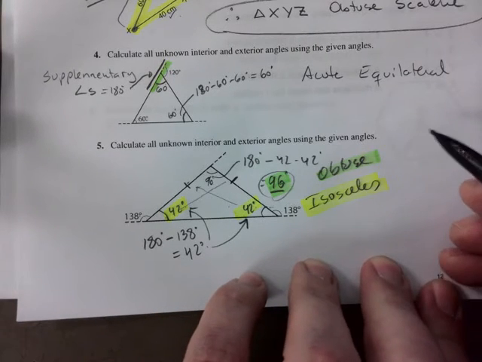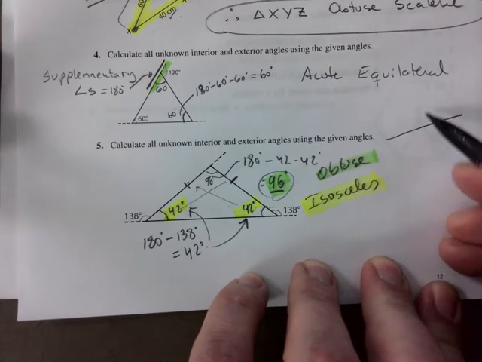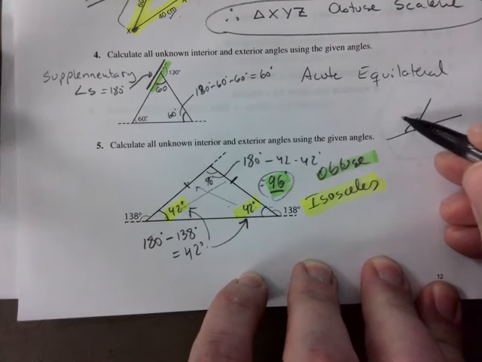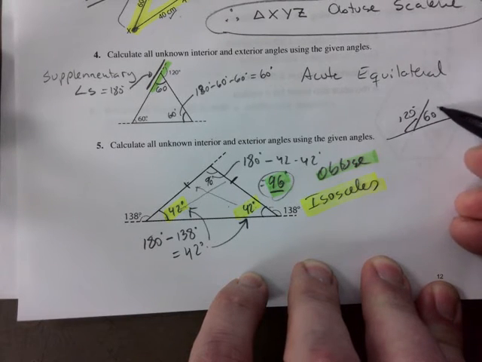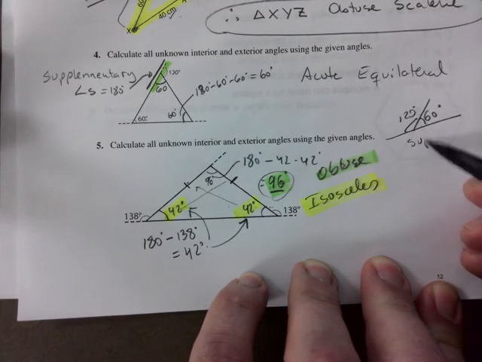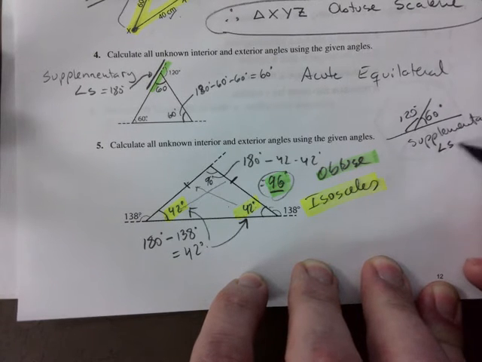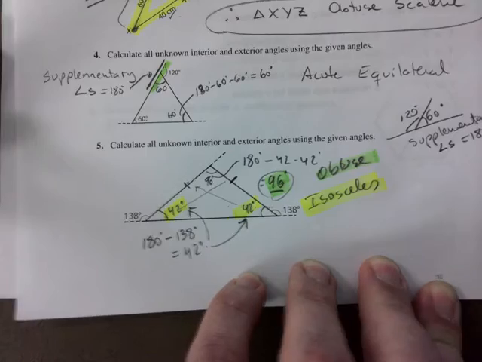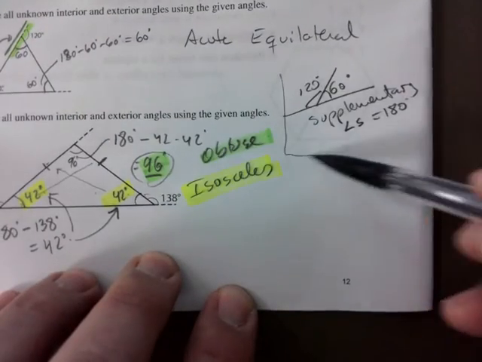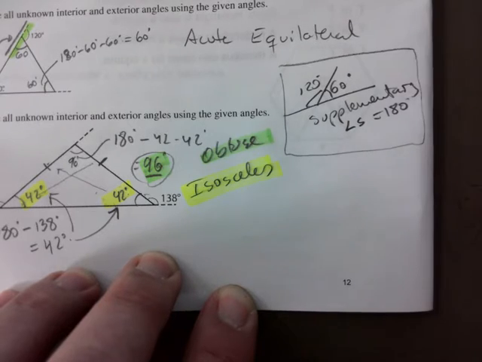Maybe have this on your study sheet. This one, right? If this is 120, then this is 60. These are supplementary, right? Supplementary angles add up to 180. Sorry, I'm going to zoom into that. This is one property you want to use in trig all the time.